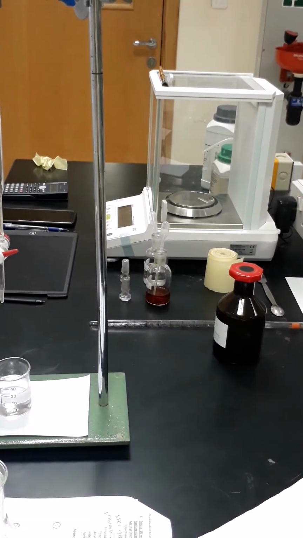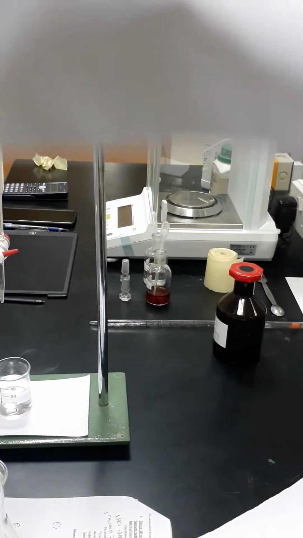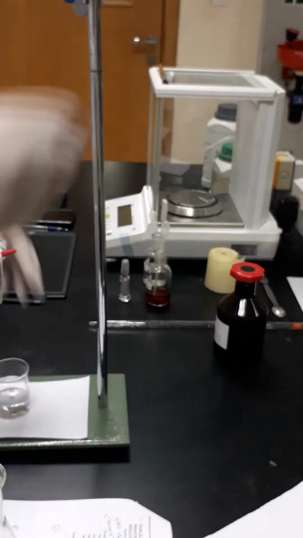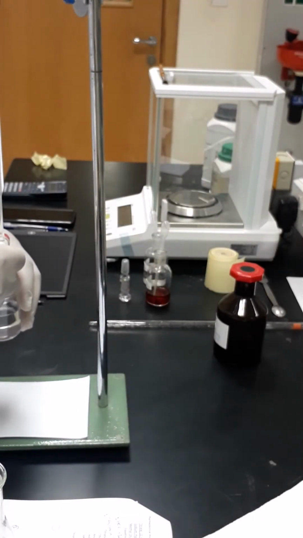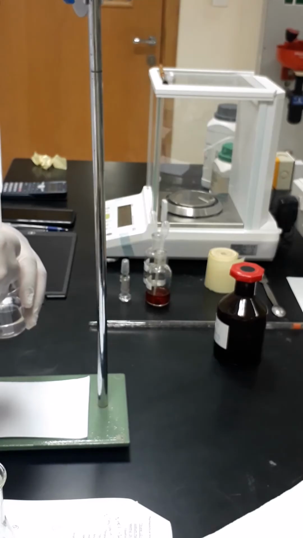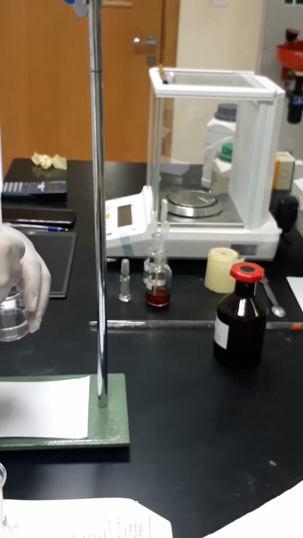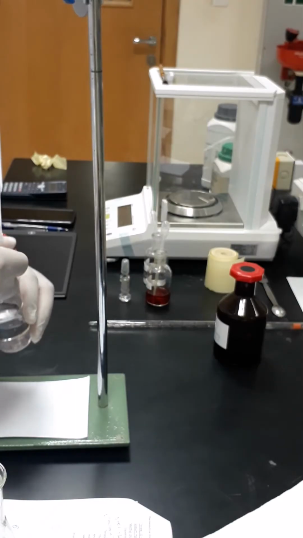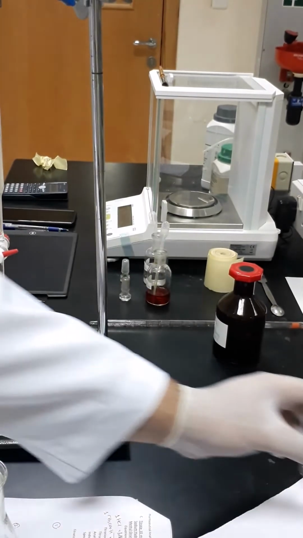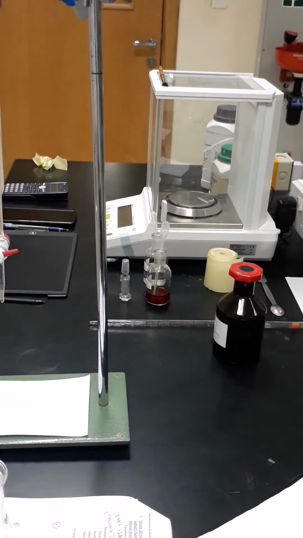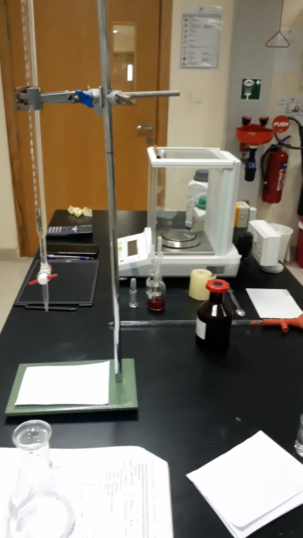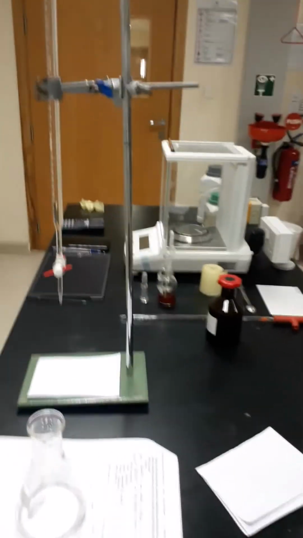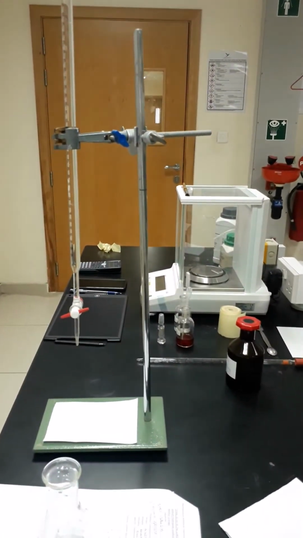Now I'm going to adjust the meniscus. Now the meniscus is adjusted, and we are now going to start the titration. I will make sure that the camera is shooting everything.